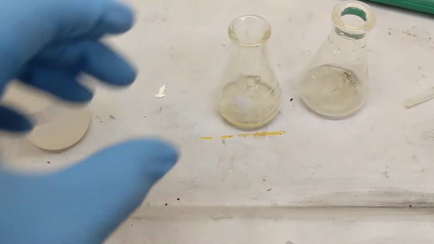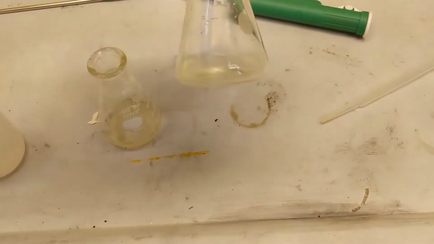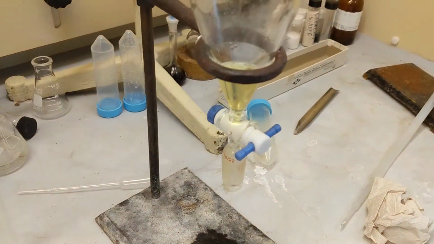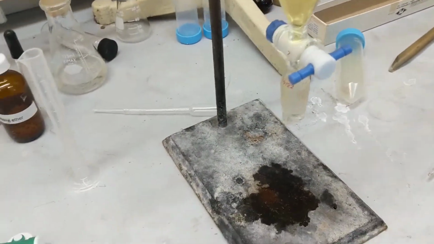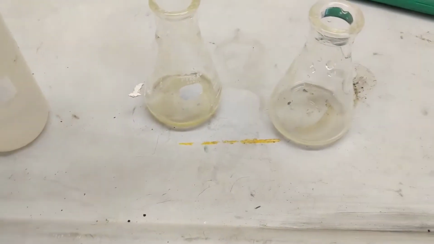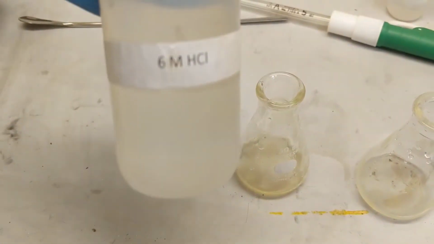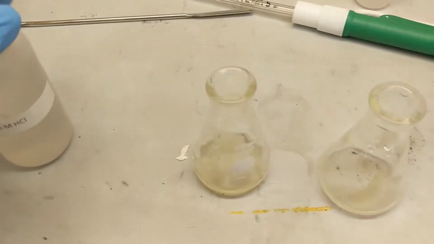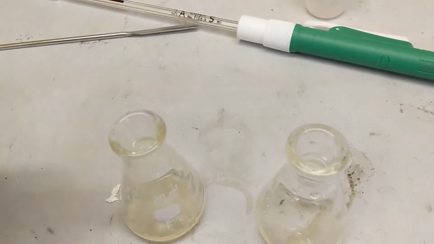Alright guys, these are the two extractions. This is the first NaOH extraction, second NaOH extraction. You can see my ether is still sitting in there. I'm just going to cap it, make sure nothing evaporates off, okay? So now we're going to check these for impurities. We're going to do this by adding acid, 6 molar hydrochloric acid to be specific, to each, and see if precipitates form.